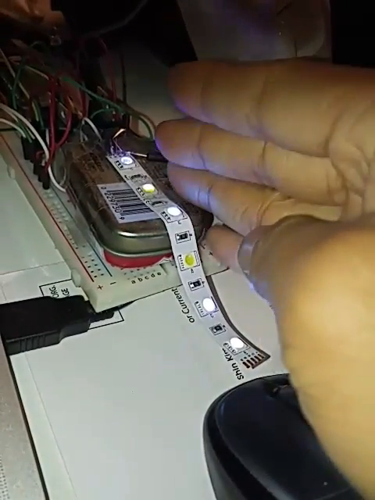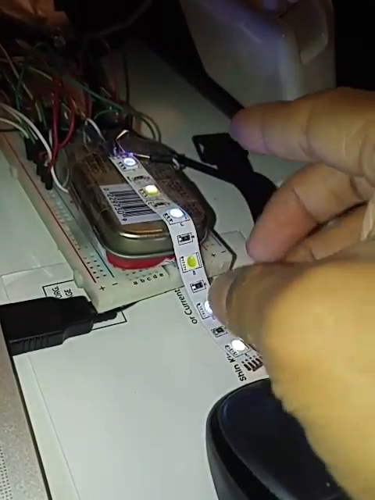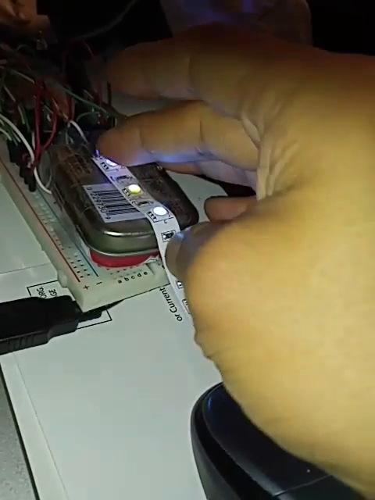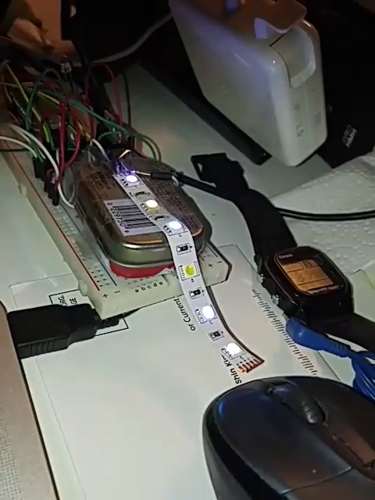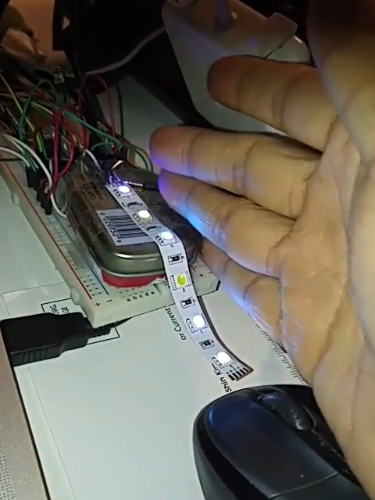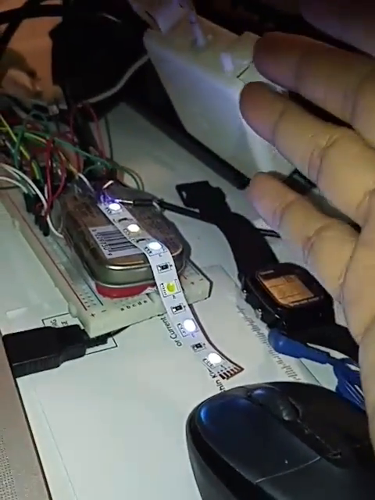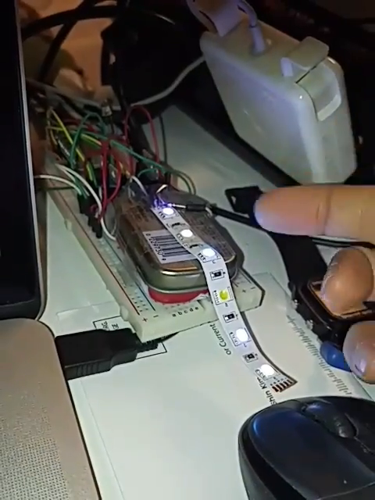Okay, the camera is not having a set contrast because it wants to capture the brightest image, so you can't really see it's going up, but it's actually getting brighter and brighter and brighter.